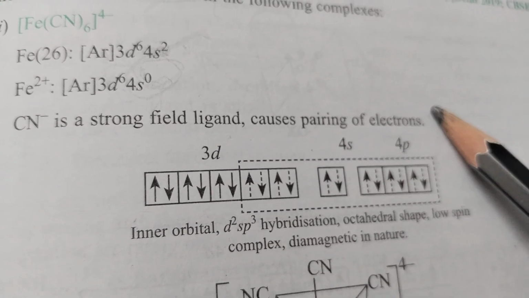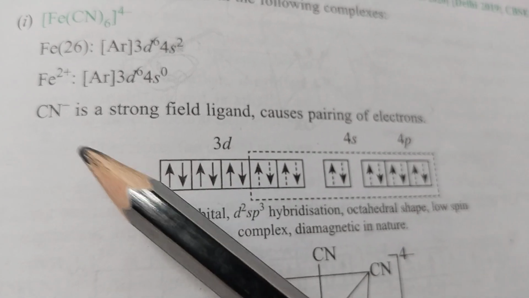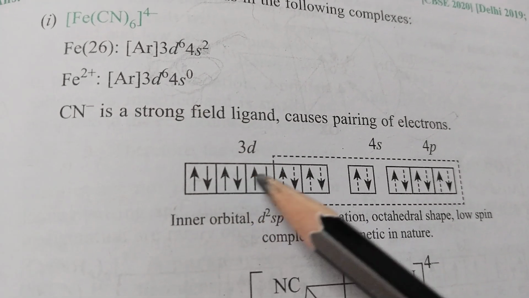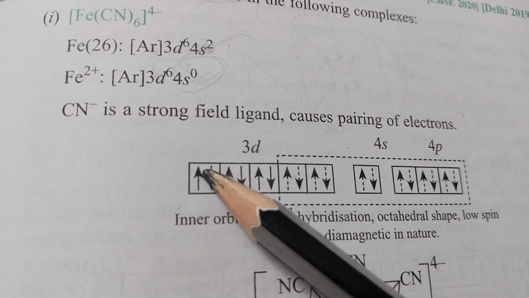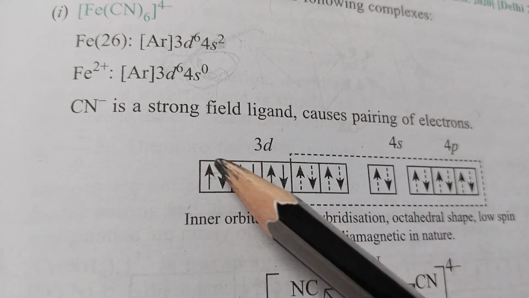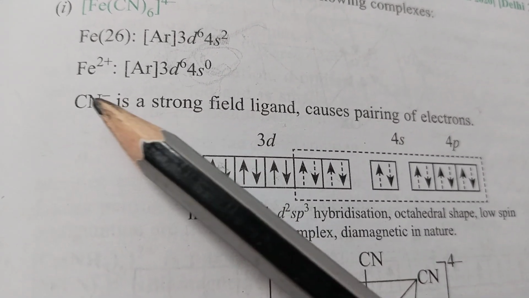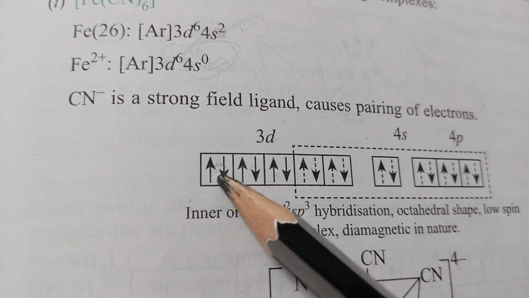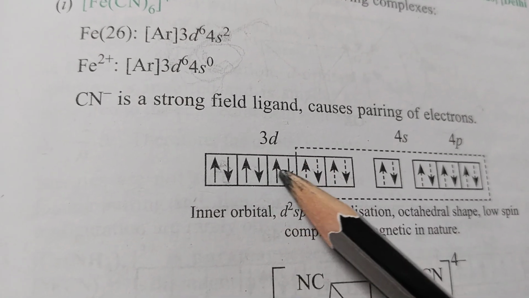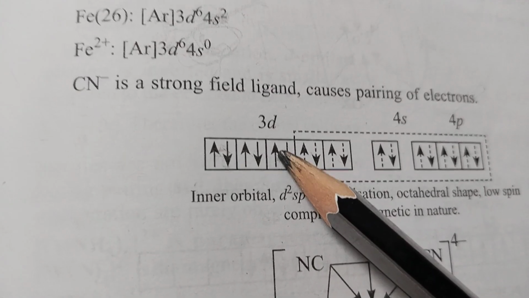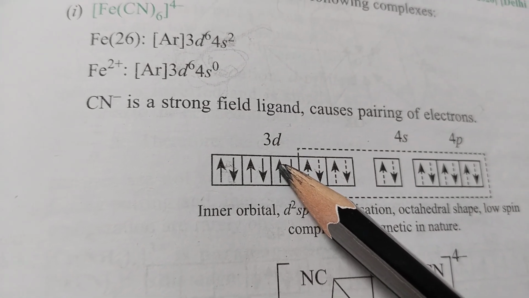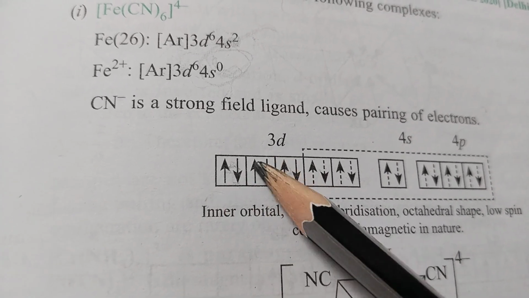It causes pairing of electrons. You see, in 3d6, actually, one electron would be in each orbital, but d has half filled, so again one electron must be there. But because cyanide is a strong field ligand, pairing takes place. Here 2 electrons, here 2 electrons, here 2 electrons. Because of pairing, only 3 d orbitals will accommodate 2, 2, 2.